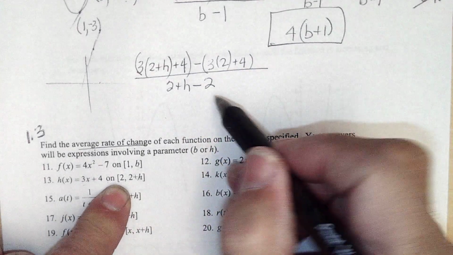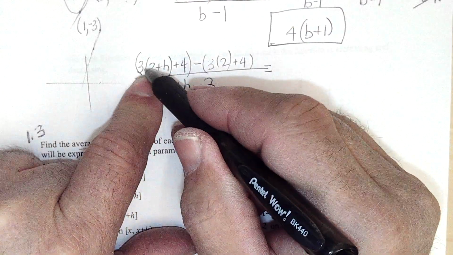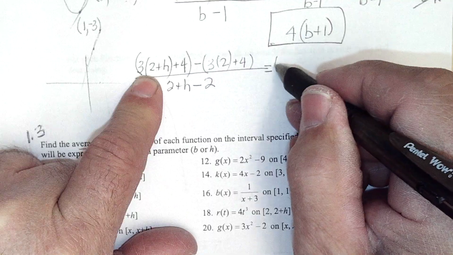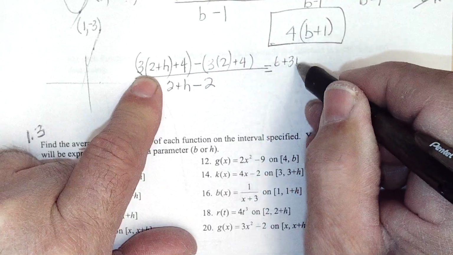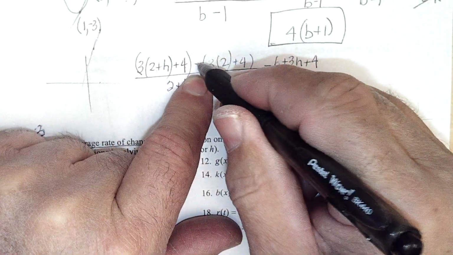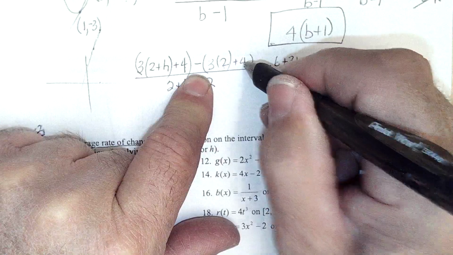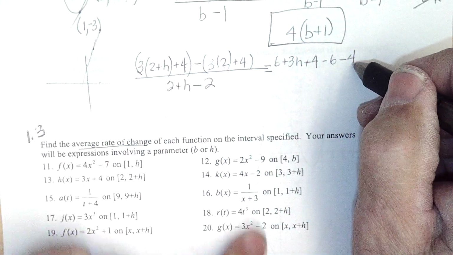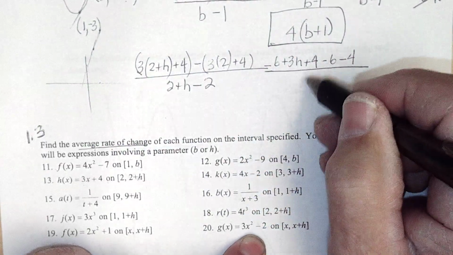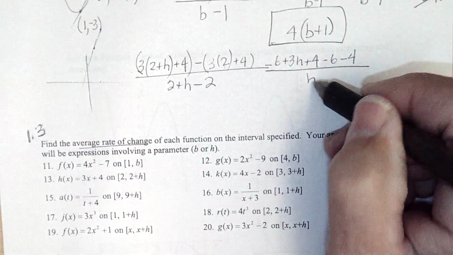All right, so now let's simplify. So I have 6 plus 3h plus 4 minus 6 minus 4 over, see, the 2 and the minus 2 cancel. It's just h.